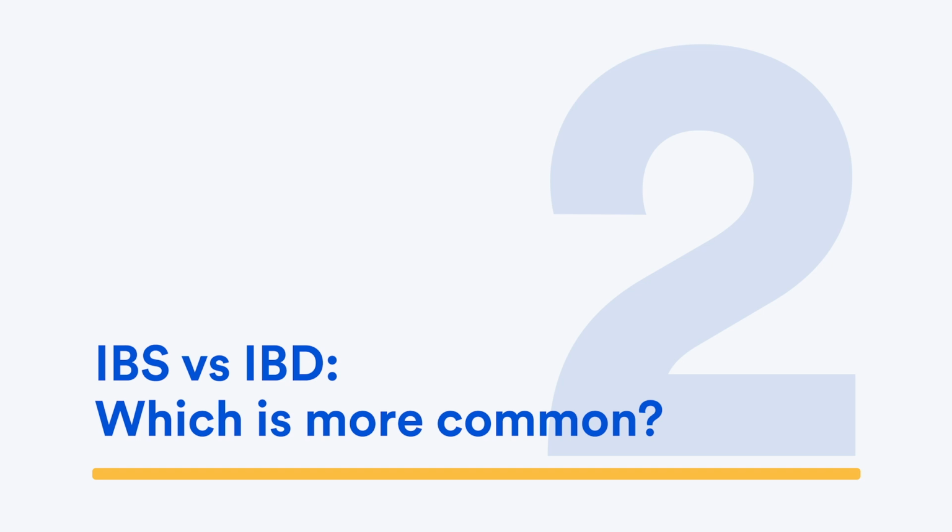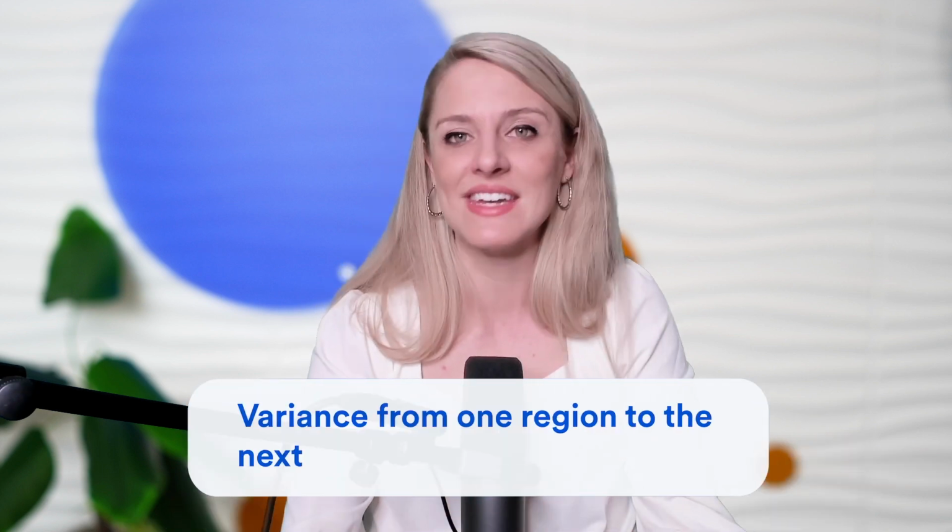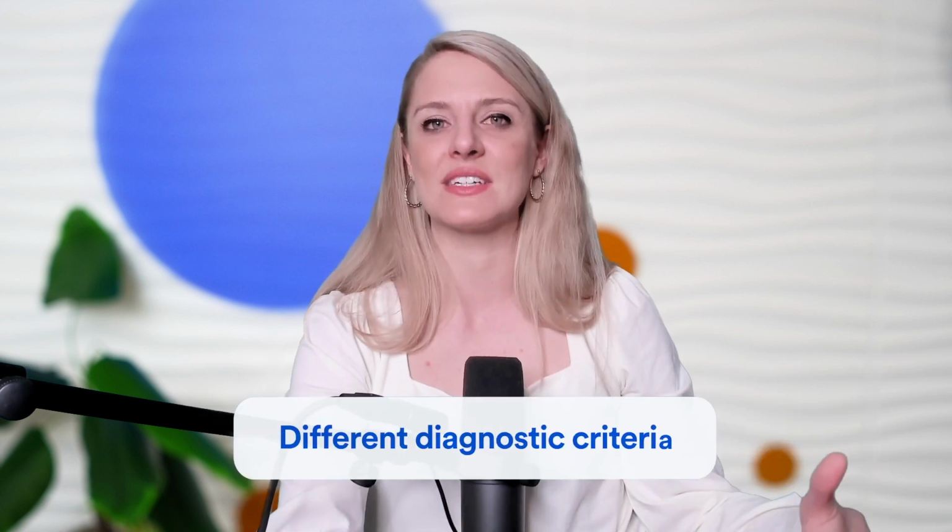Now, when it comes to the prevalence of IBS and IBD, those prevalence numbers can be all over the map, so much so that we actually have a running joke here about the prevalence of IBS in particular, because we read so many different IBS-related studies over the past several years, and they all start out with the exact same definition of IBS, but then give very different prevalence data. And part of that is that there can be some variance from one region to the next, from one country to the next, for instance. And also, there have been different diagnostic criteria throughout the years. They've been updated. And so the changes to diagnostic criteria can also change prevalence data.